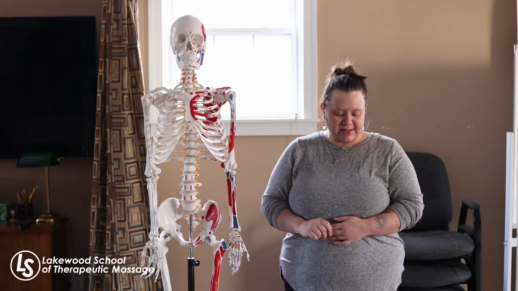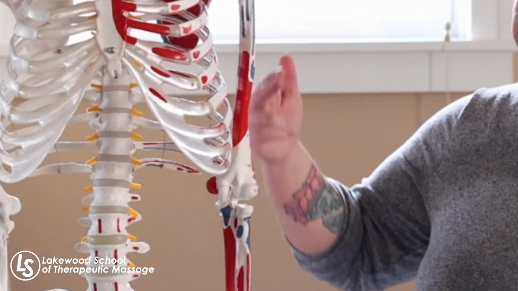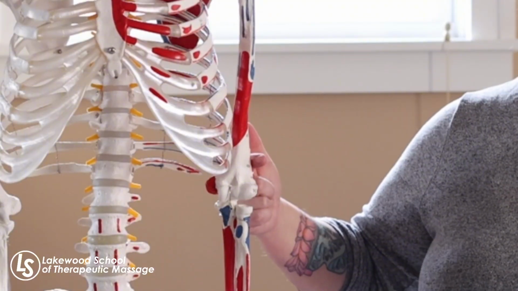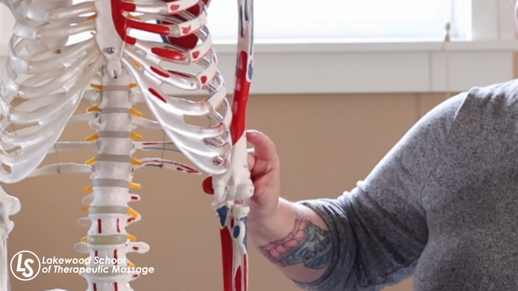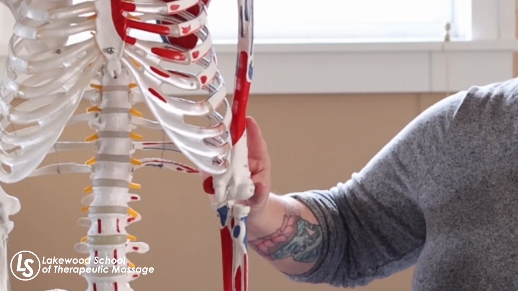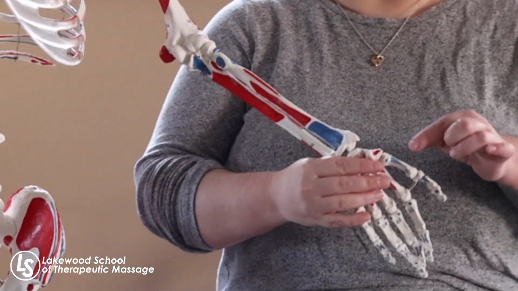Its origin is the lateral supracondylar ridge. So always making sure we're in anatomical position. We'll be on the lateral side here. And we're going to be above the condyle, so lateral supracondylar on this ridge here. And then its insertion is the styloid process of the radius.